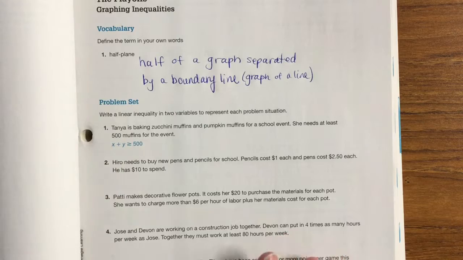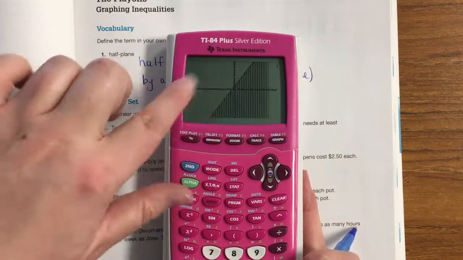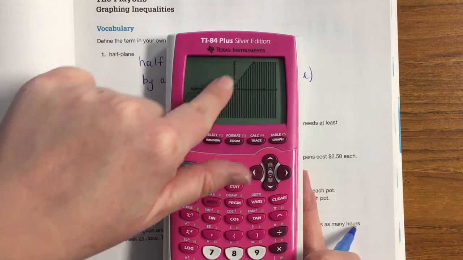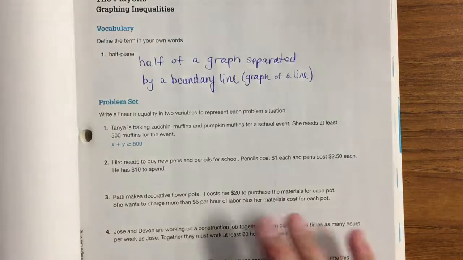When we looked at these pictures on a graphing calculator, where it shaded only half of the graph, that is an example of the half plane, and the line that separated them is called the boundary line, which is just a normal graph that we graph.